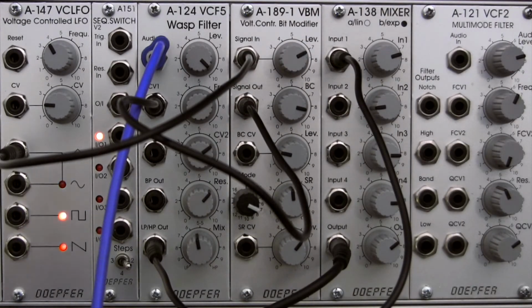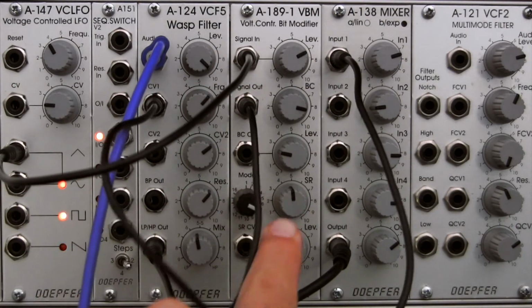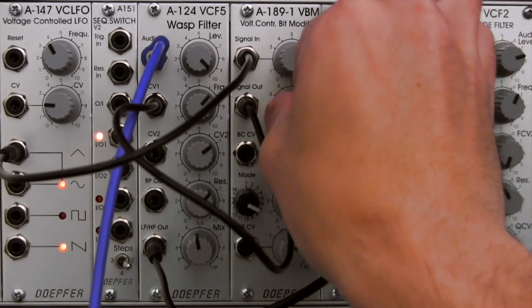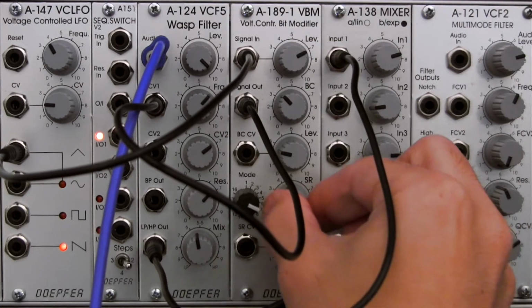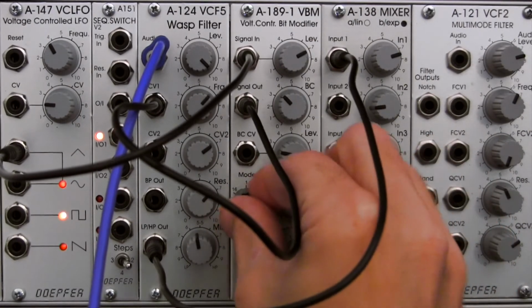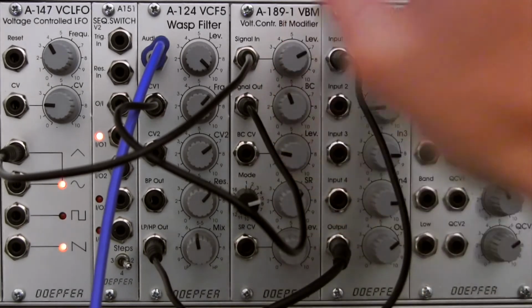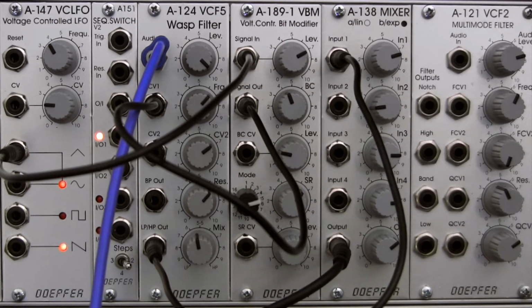It's still essentially a triangle wave, however, it is being processed through this module over here. Let's see if we can't get something a little more interesting. Bring this up a little bit, maybe switch. There we go. Not bad. Kind of like that one.